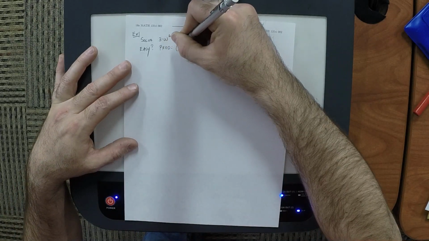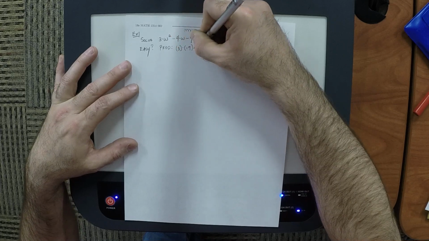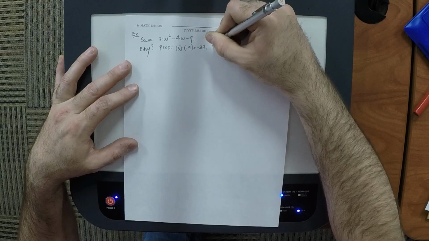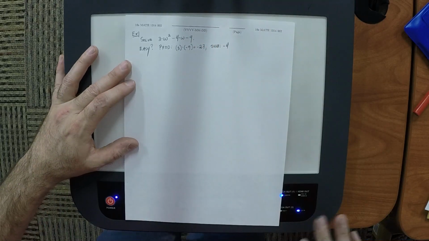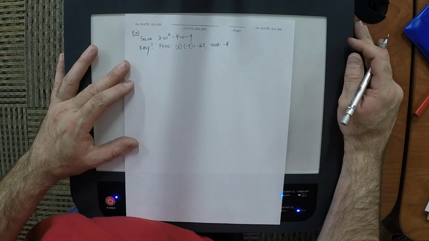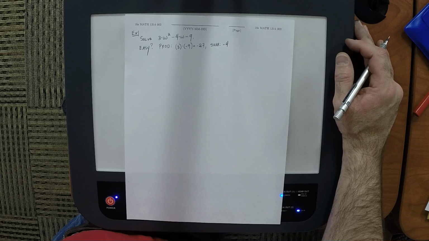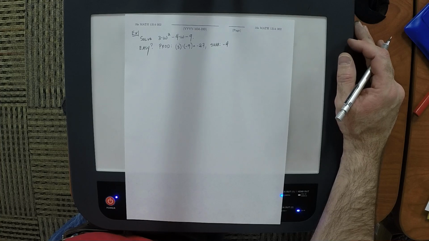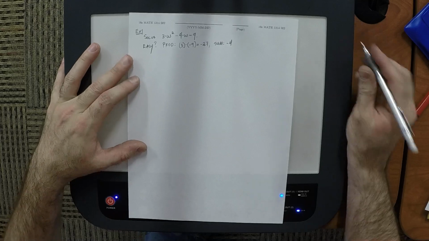Negative 27, because we'd want it to be 3 multiplied by negative 9, which is negative 27. And what would we want the sum to be? Negative 4. Well, how about it? Can you think of two numbers that'll do it? Nah, not among the integers anyway. But the quadratic formula will tell us what numbers will do it.